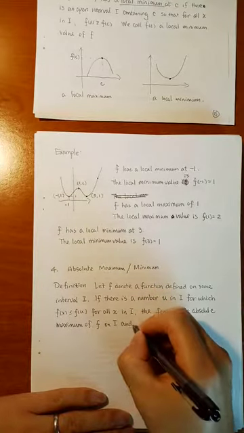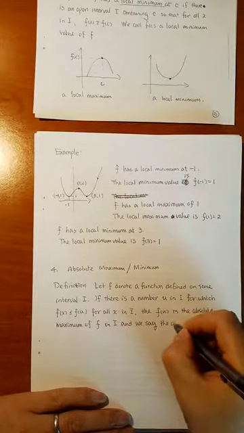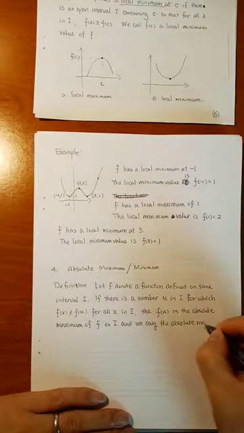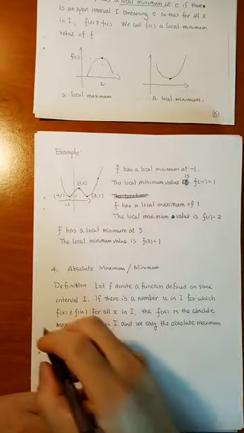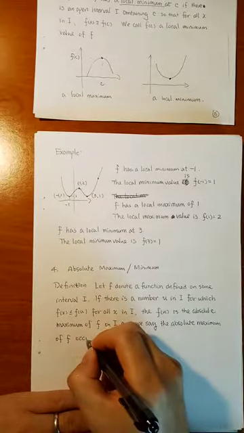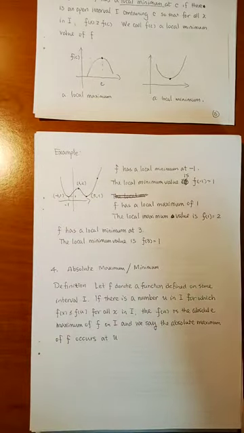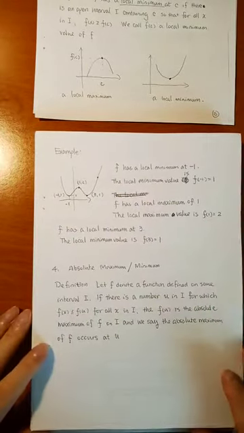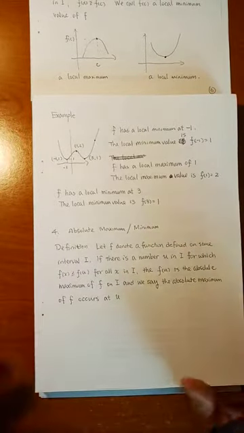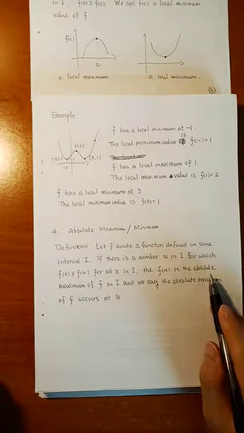And we say the absolute maximum of f occurs at u. Absolute maximum of f occurs at u. So f has an absolute maximum at u, the same thing. This is the absolute maximum value.